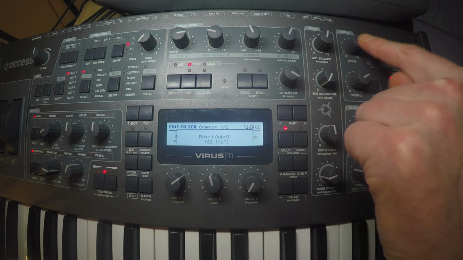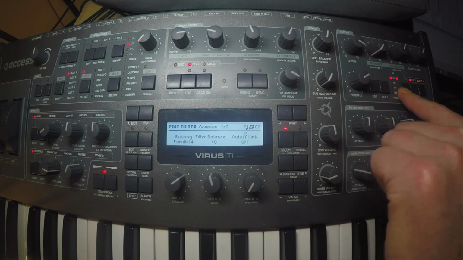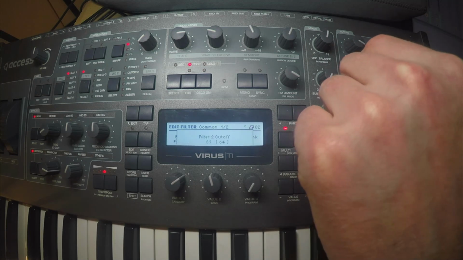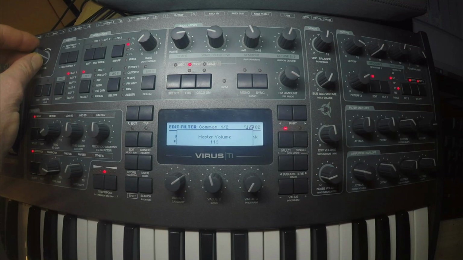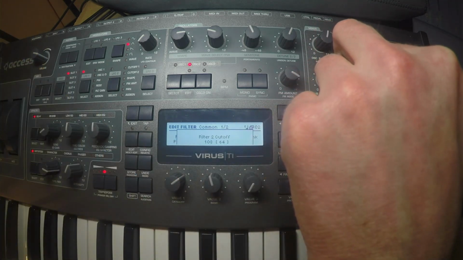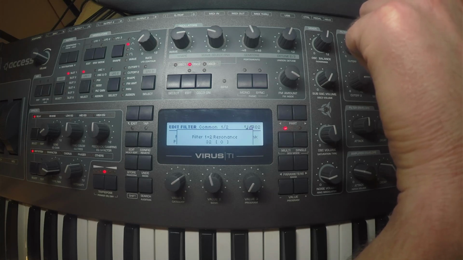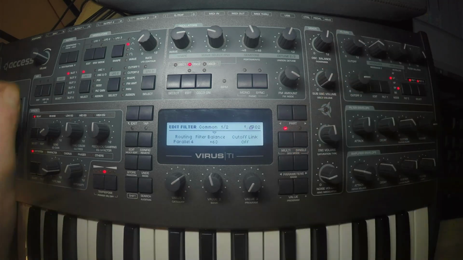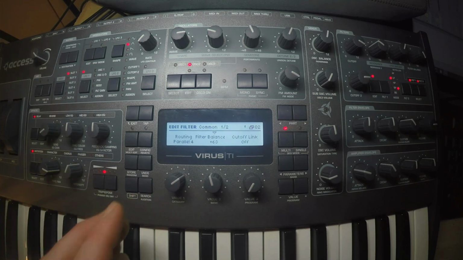So now I got the low pass filter here, and I'm gonna put a band pass filter on the second one. First, check out the band pass. Yeah. Give it a nice high end there. Maybe turn the whole patch up a little bit.